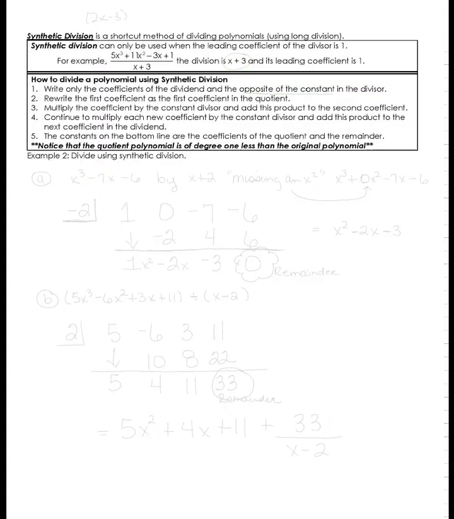Synthetic division is the shortcut method of dividing polynomials using long division. For the two examples that we just covered, we could have used synthetic division. It's the shortcut, okay? There are several things that we have to do, and I'll read the directions as we do an example, read each step.